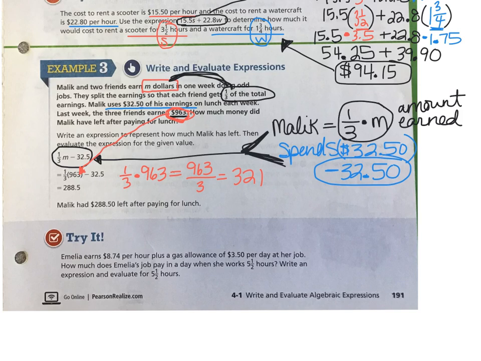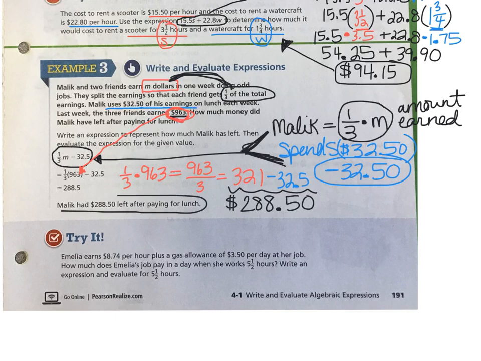Now you're going to take that 321 and you're going to subtract the $32.50, which is what he's already spent on those lunches, and that's where you get the $288.50. So that's how much money Malik has left after he's paid for lunch from his earnings.